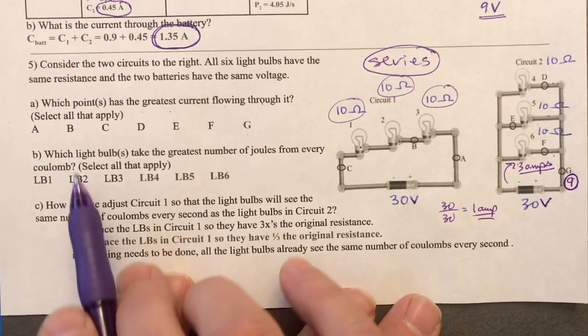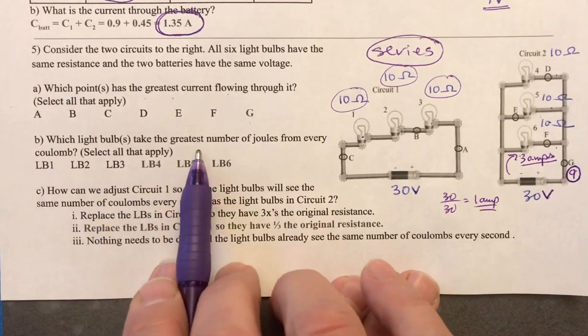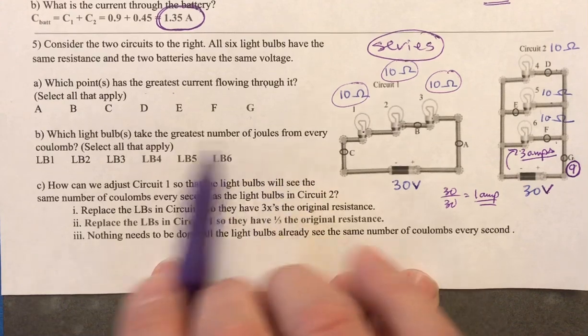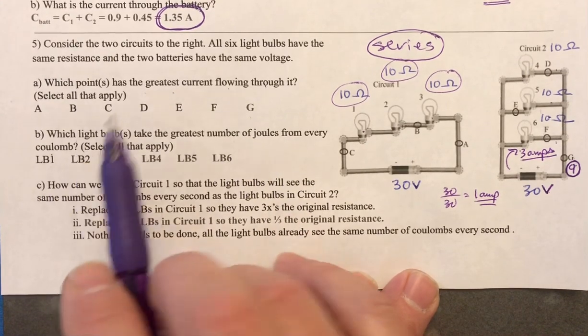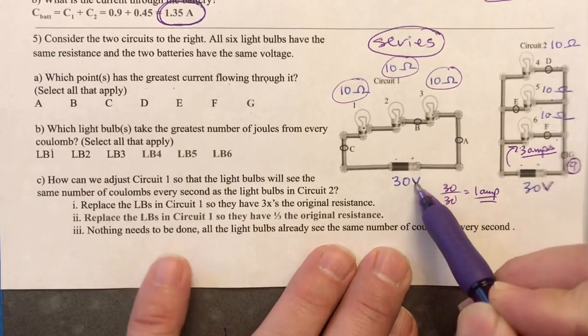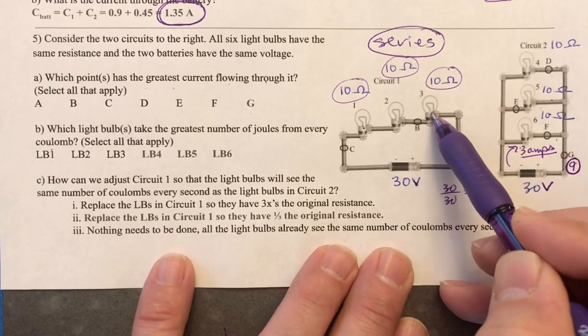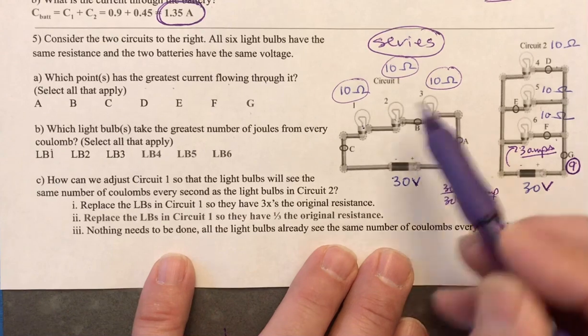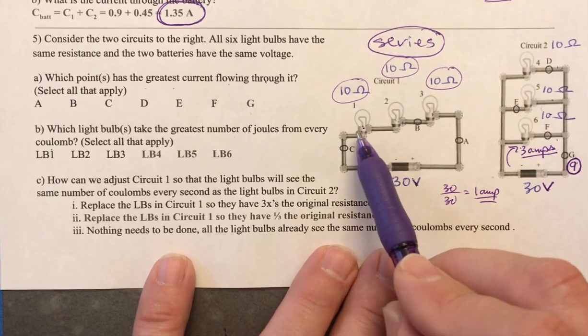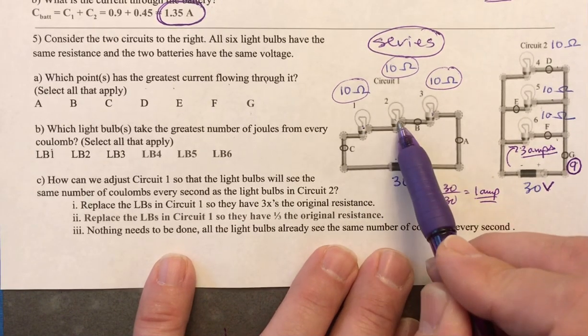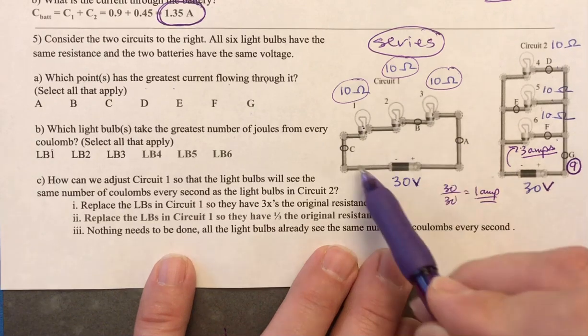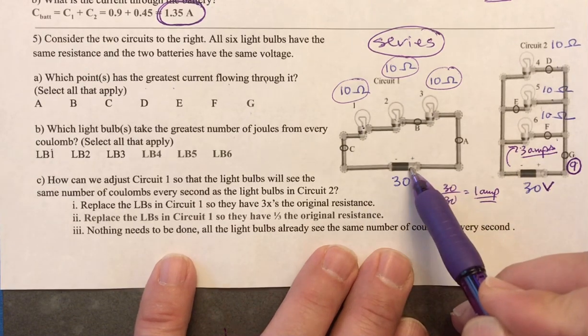Now, which light bulbs take the greatest number of joules from every coulomb? Here, the 30 volts is going to be divided up between this one, this one, and this one. Because they're all the same, this one will lose 10, this will lose 10, and this one will lose 10, for a total of 30.